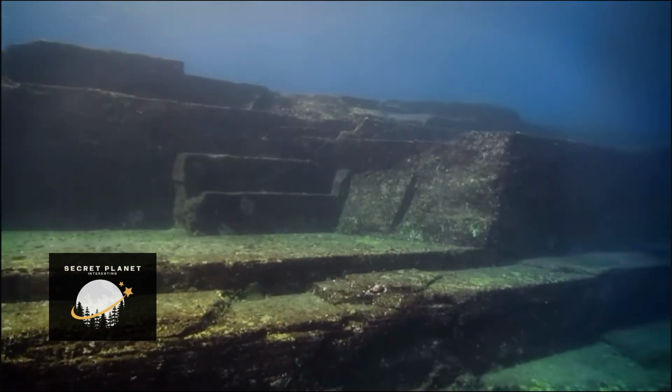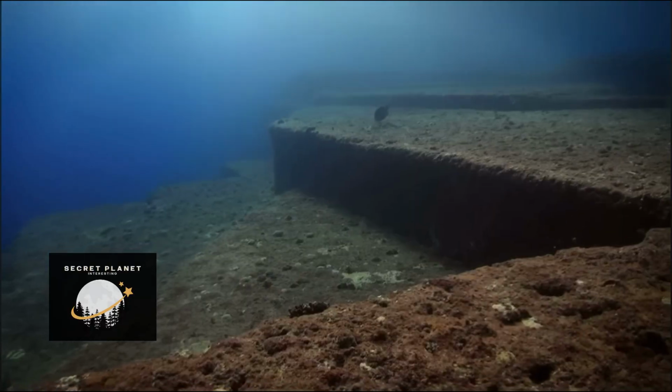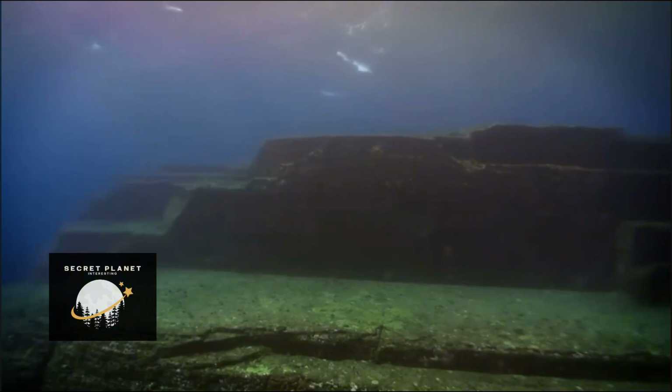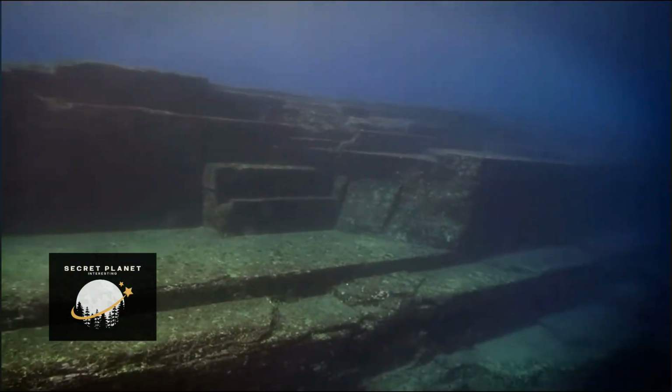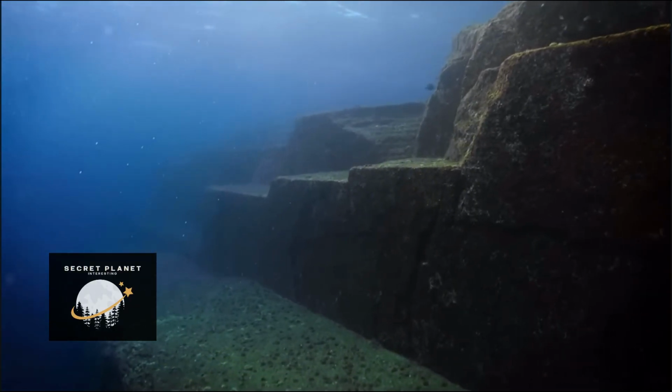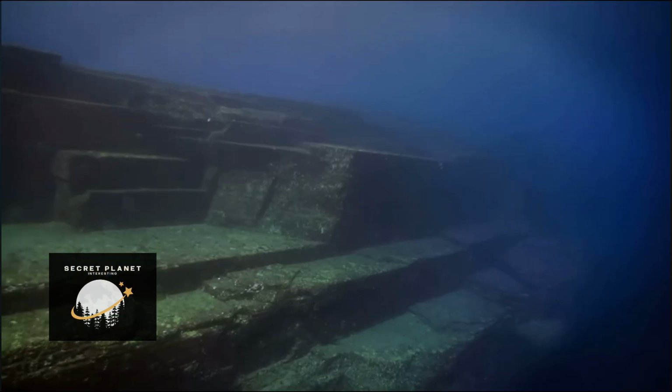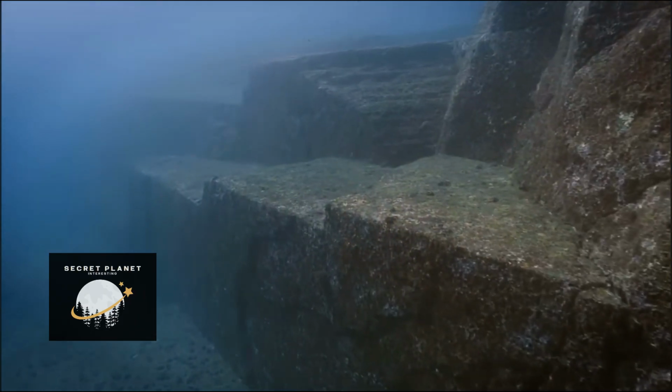We may not find Atlantis, but we have discovered something mysterious. In the sea near Yonaguni Island, in 1986, a massive underwater formation was discovered. That made a lot of noise in the media. Could it be the creation of an ancient advanced civilization?